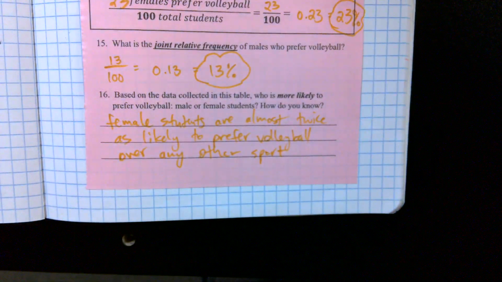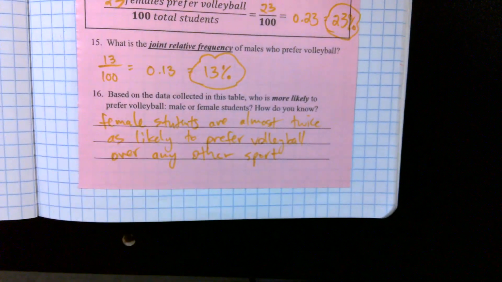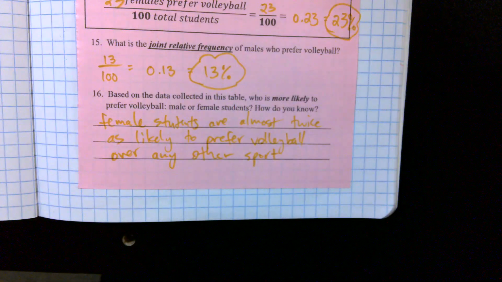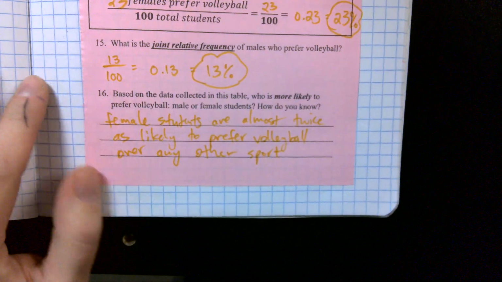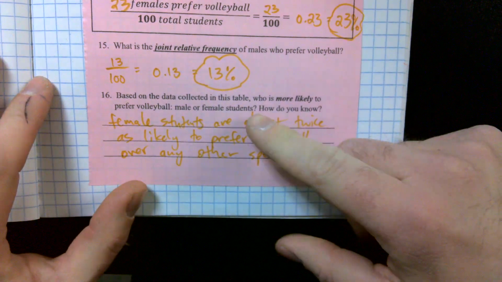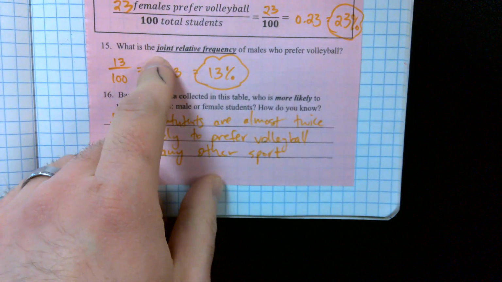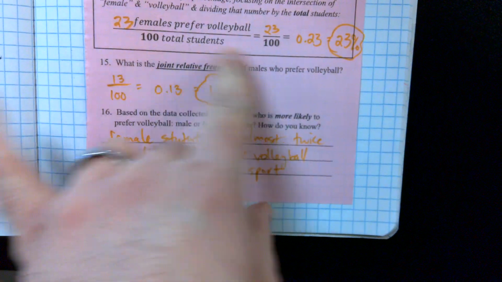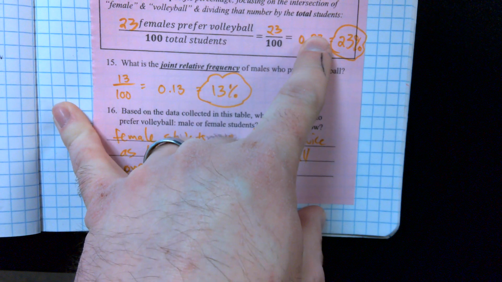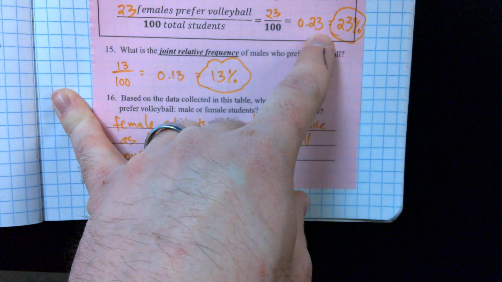Right, and something we can do with this data is, if we say, okay, you guys are the 100 students. Let's pretend there's 100 of you in here, which sounds like a nightmare for me, but if there's 100 of you in here, the odds of me randomly picking one of you who is both a female student and a student who says volleyball is their favorite sport, I have about a 23% chance of picking you.